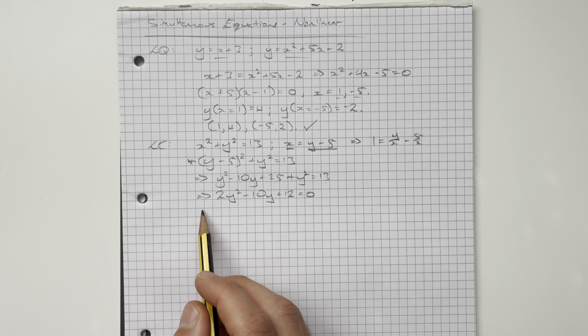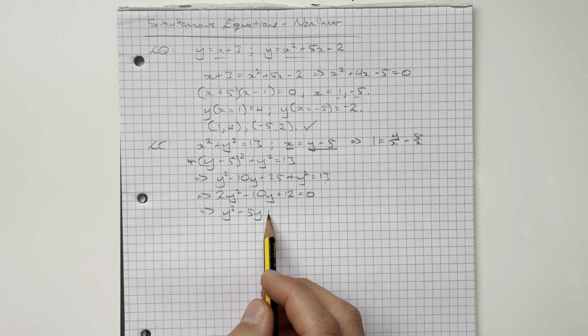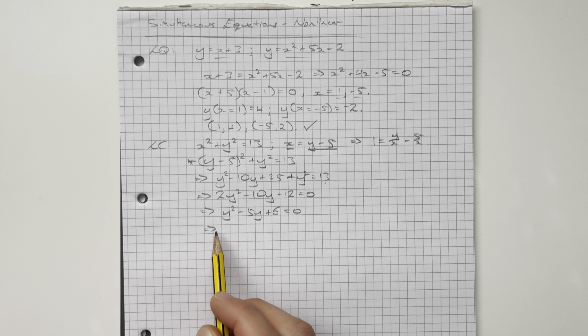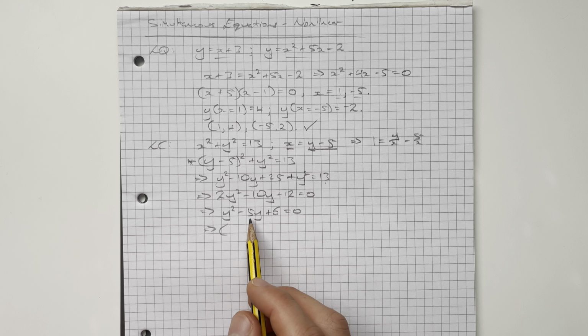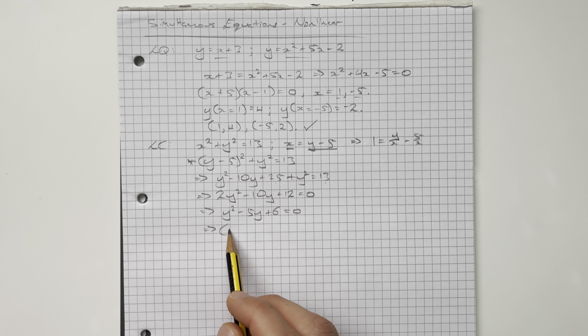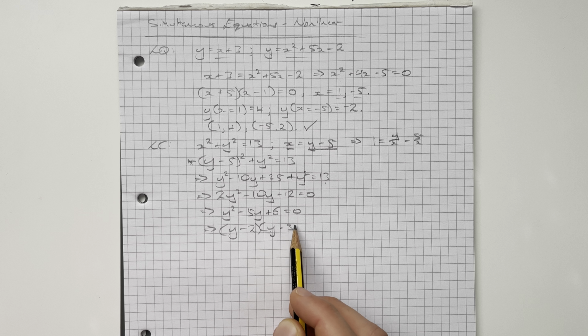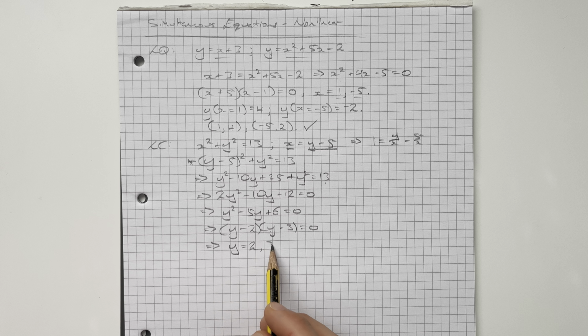We'll divide everything by 2, and we're left with y squared minus 5y plus 6 is equal to 0. Then we'll factorise this: we need two numbers that multiply to make 6 and add to make 5, so that's 2 and 3. So it's y minus 2, y minus 3 equal to 0. So our values for y are y is equal to 2 and 3.